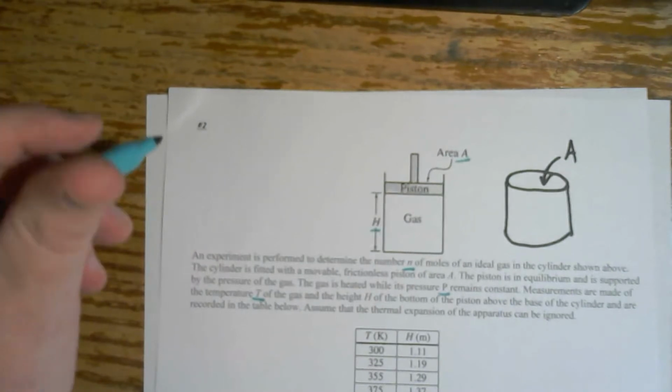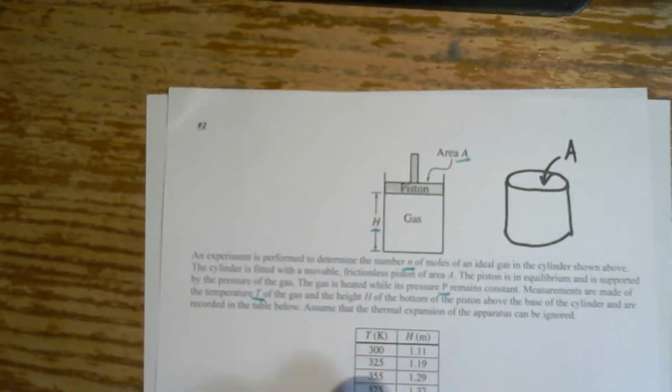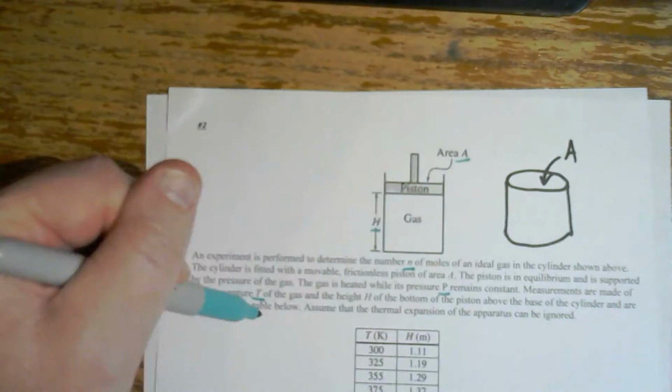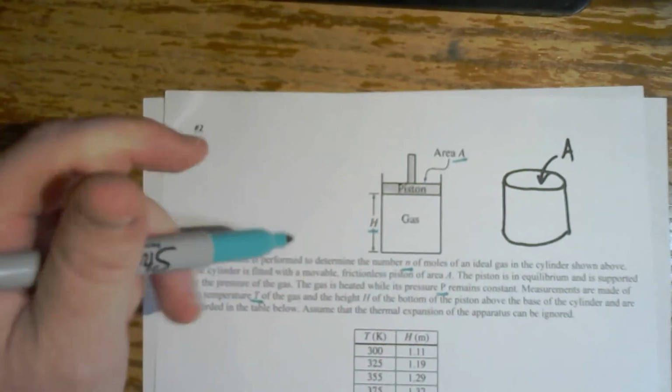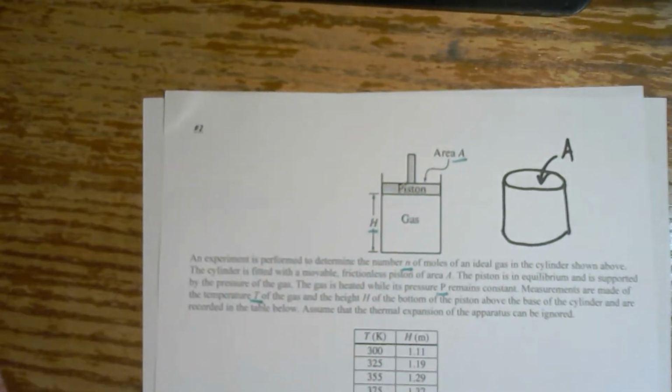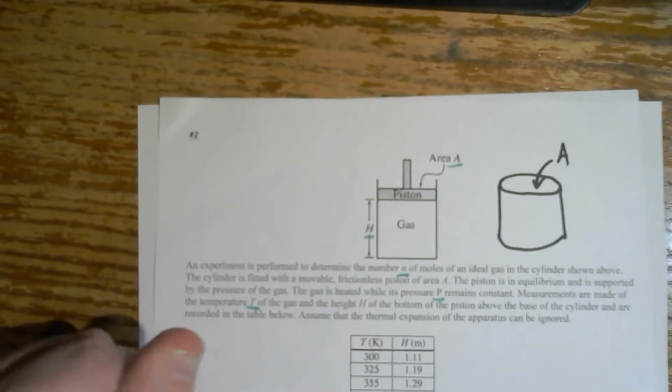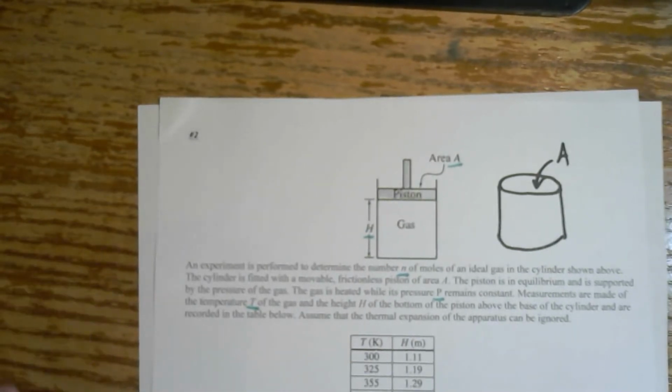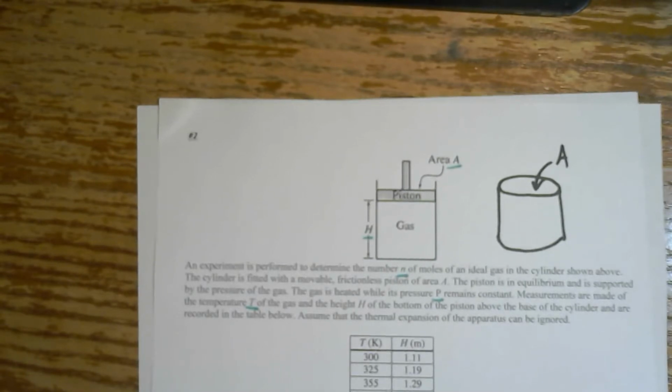Whenever it says to write in terms of given quantities, that means these are the only terms you can put in there, as well as fundamental constants. Fundamental constants would be things like G, Boltzmann's constant, or vacuum permittivity. All right, so let's go ahead and look at this first question.